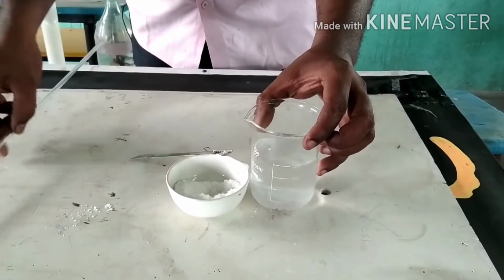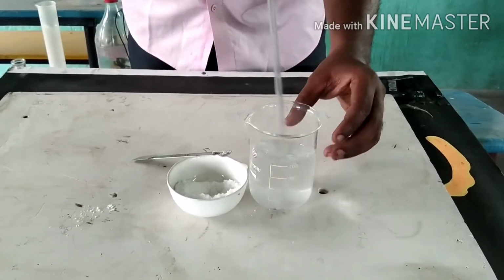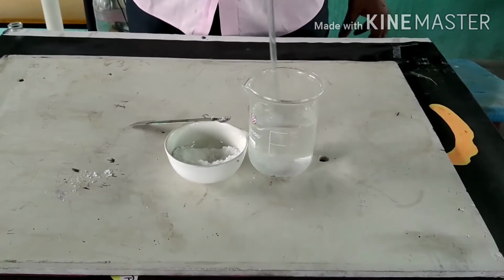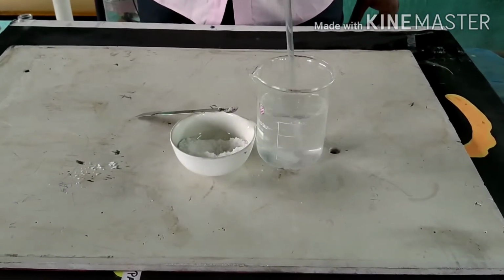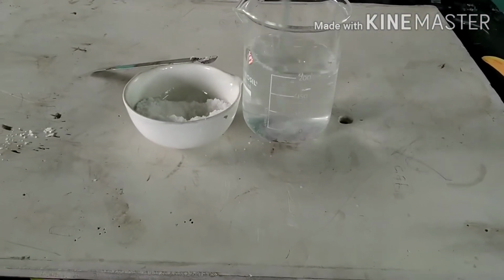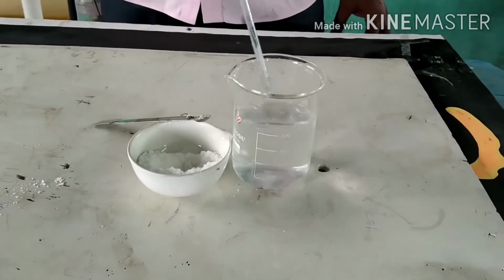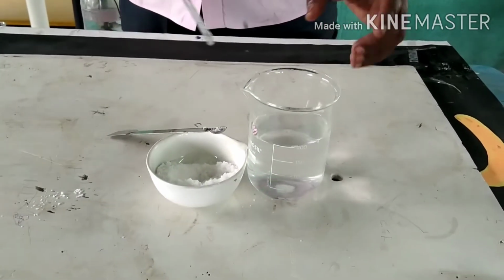Yes. Once again stir this. Still the salt should dissolve in the water. No salt should be left. Completely stir into the water. Yes, salt is completely dissolved in the water.